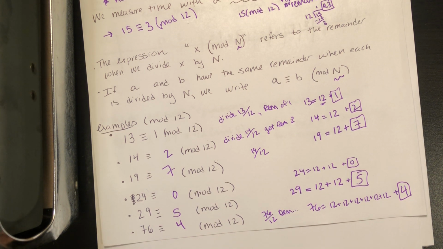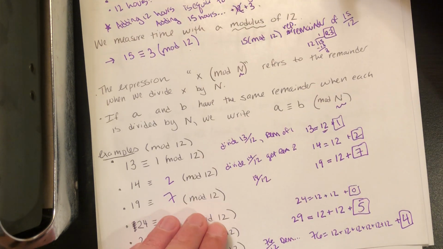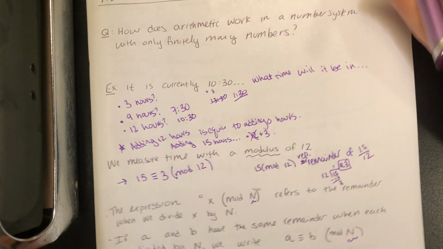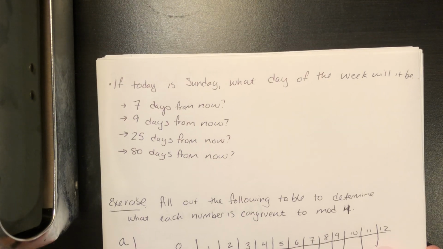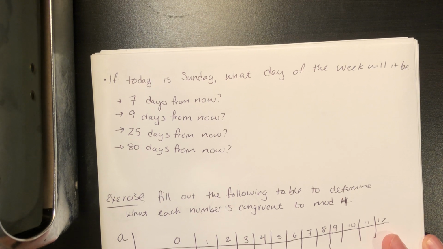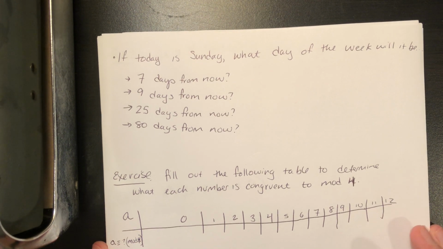All right, so hopefully we see how this works in the example of looking at clock arithmetic, like working with time. But in general, we can use the ideas of modular arithmetic in other contexts as well. So let's look at another example. It's a little bit different. If today is Sunday, what day of the week will it be 7 days from now?